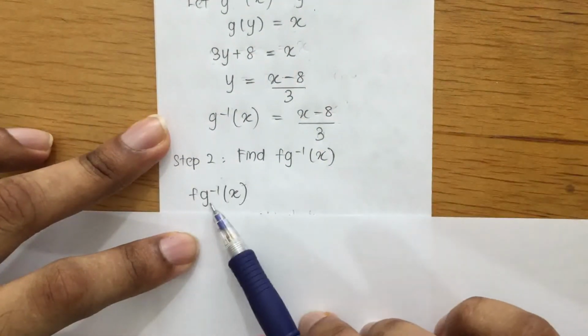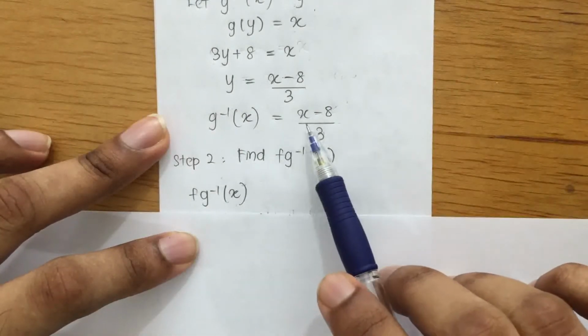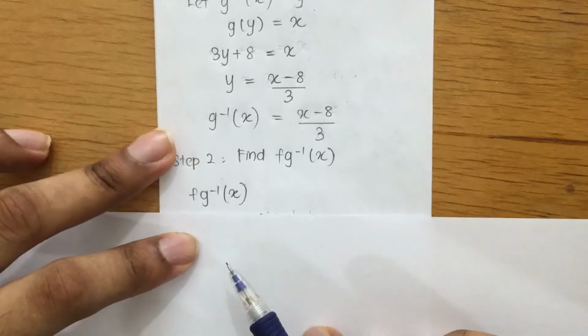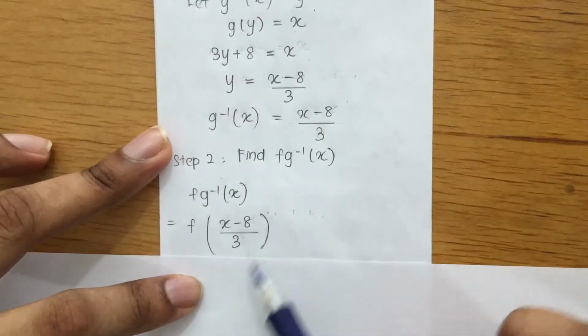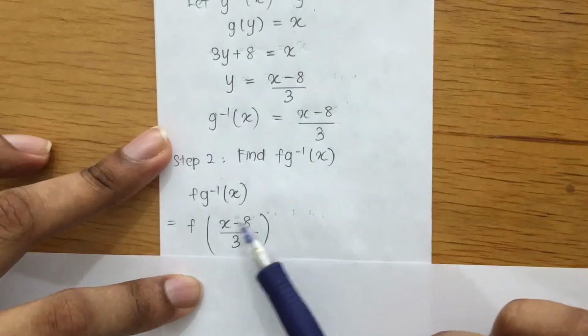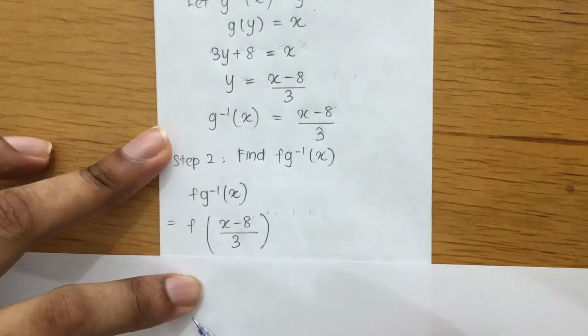So we write here fg inverse x. So what is g inverse x? We have already found here, which is (x minus 8) over 3. Okay, f in a bracket (x minus 8) over 3, close bracket. So this (x minus 8) over 3 will be mapped into the function f, guys.